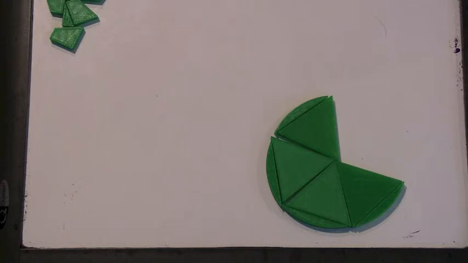4/6 of pi. Can that be simplified at all? Well, you can do 2/3 of pi. 2/3 of pi. Isn't that interesting? Yeah. It's pretty neat, right? And printing these shapes helps you see how you can rearrange those pieces into 2/3 of a circle. Cool. Pretty cool, right? Yeah. All right, good job, huh?